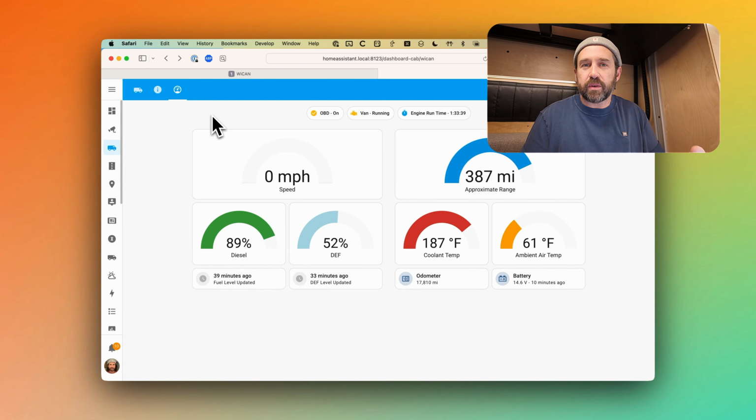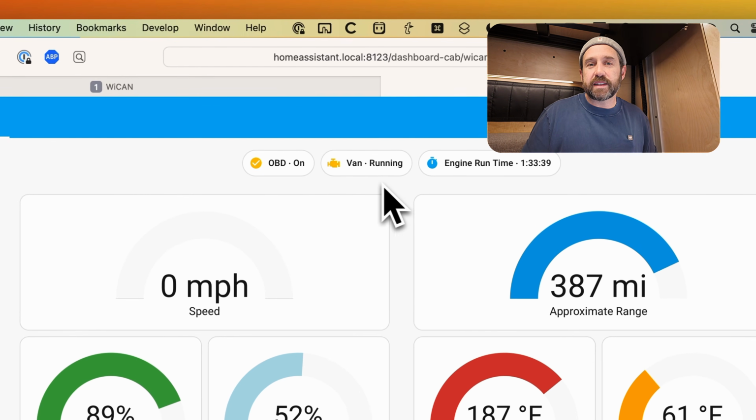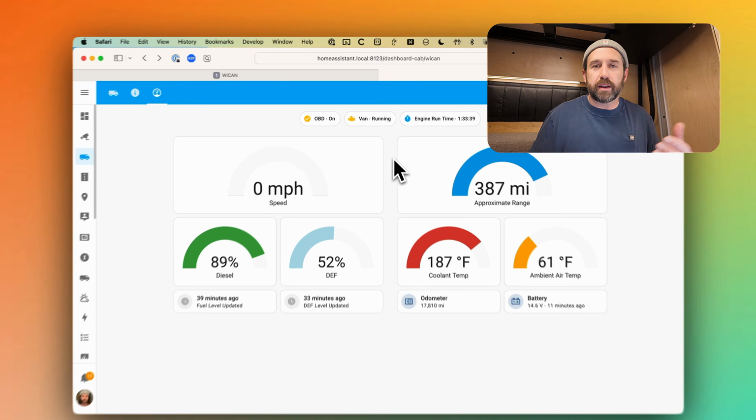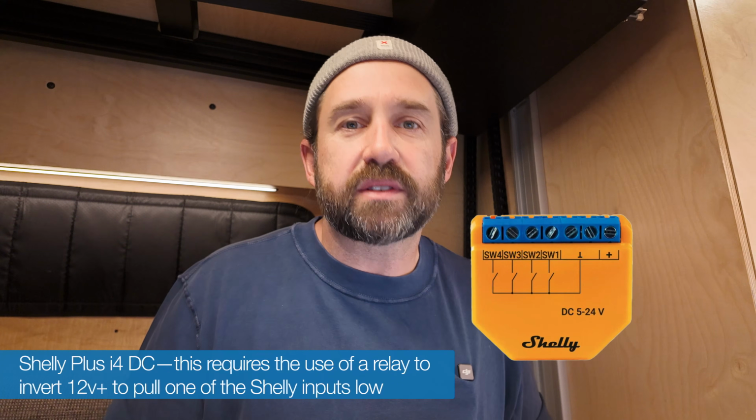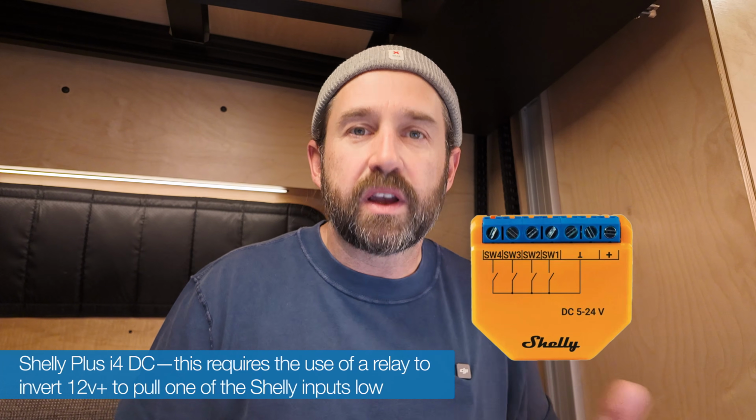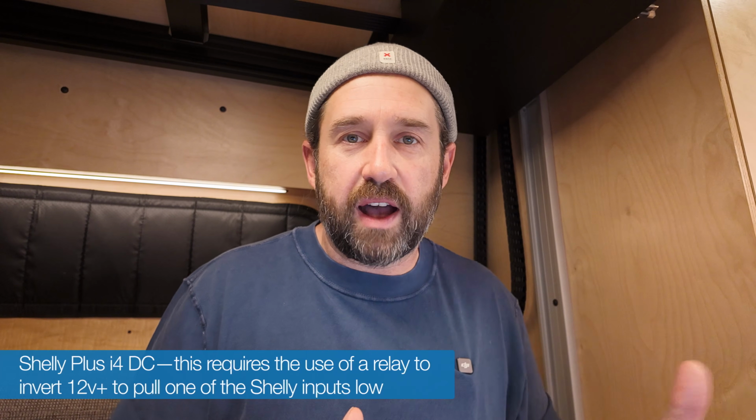I'm sure some of you are going to be curious about the van running or not running sensor I have here at the top. That's the only sensor on this page that's not actually coming from the WiCAN OBD. I'm using a Shelly to detect 12 volts on the D+ post under the driver's seat in our Mercedes Sprinter to know if the ignition is on or off. When you turn the ignition off, the ECU stops publishing data, including the battery voltage. The WiCAN device can still detect voltage on the OBD port, but it's not currently publishing that to MQTT.